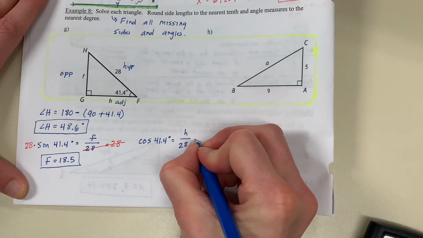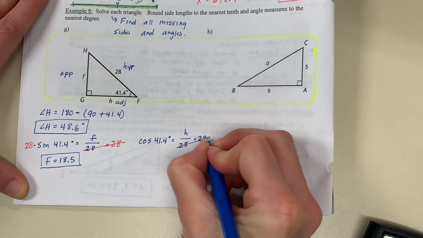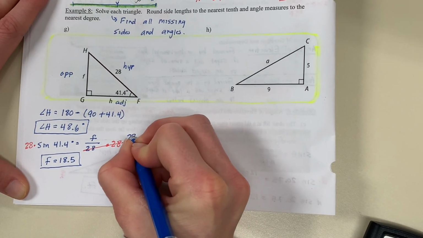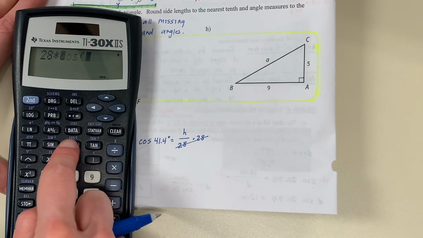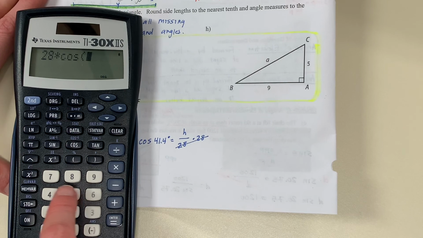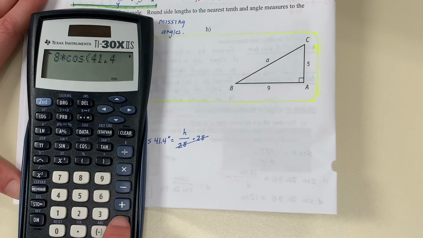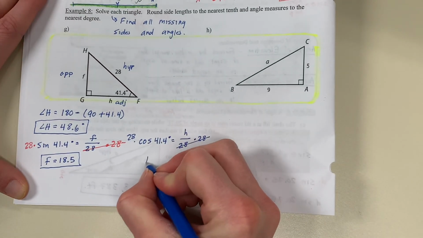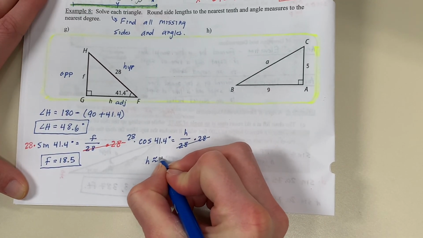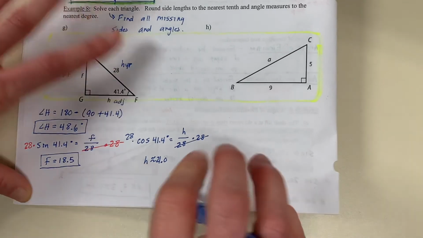Again, I'm going to multiply both sides by 28. So I'm going to take 28 times the cosine of 41.4, and that means H is approximately 21.0.